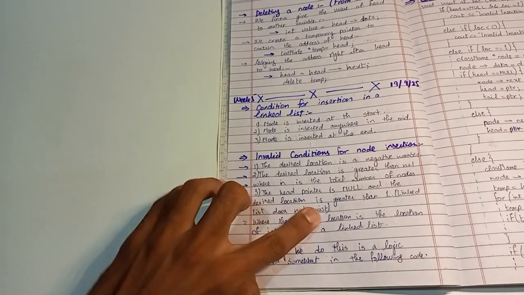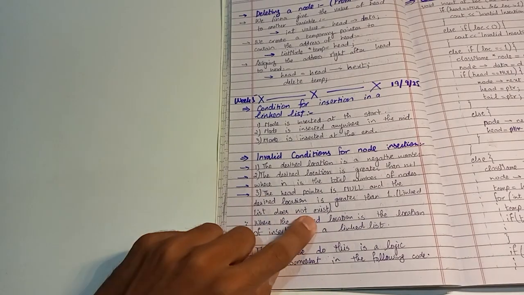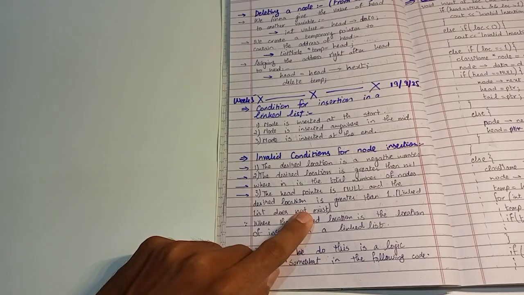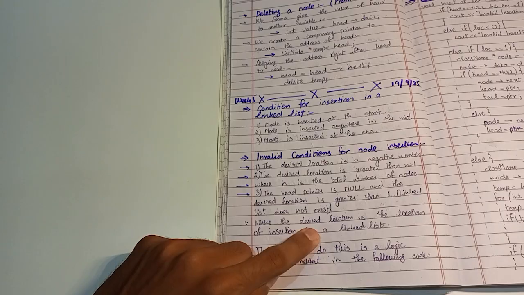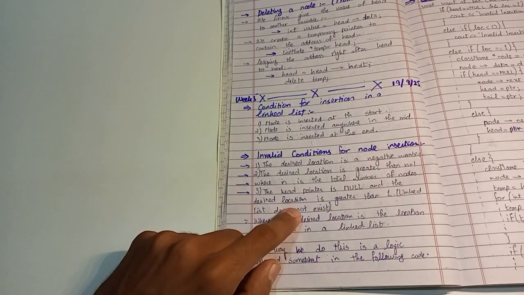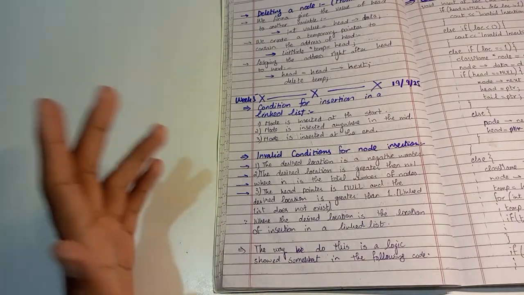The third condition is the head pointer is null and the desired location is greater than 1. What this simply means is that the linked list does not exist, which means the head pointer is null. I'll go over these pointers in a minute. So the linked list does not exist, and basically, if the head pointer is null, the linked list hasn't even started yet.